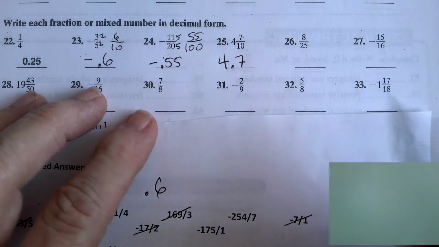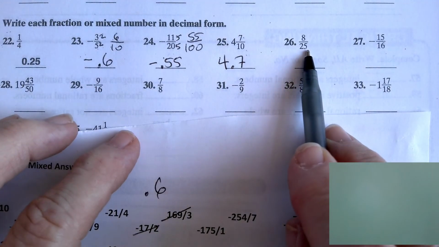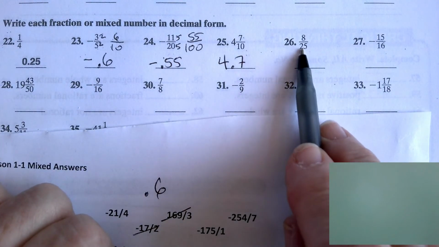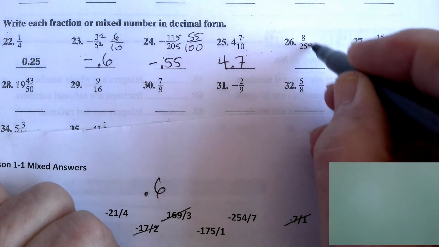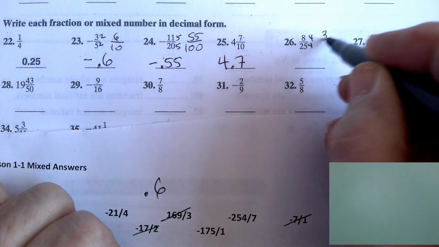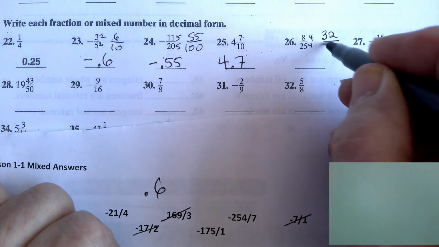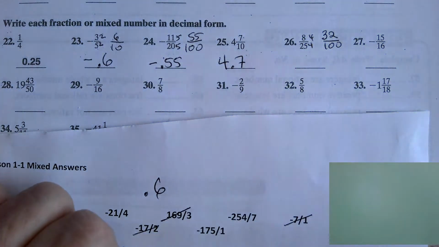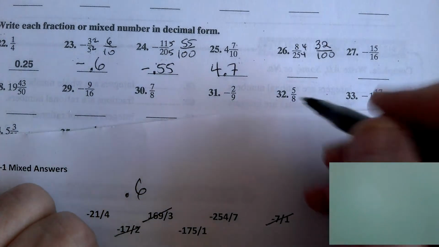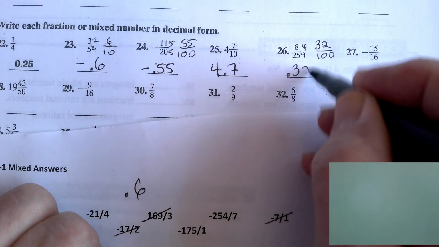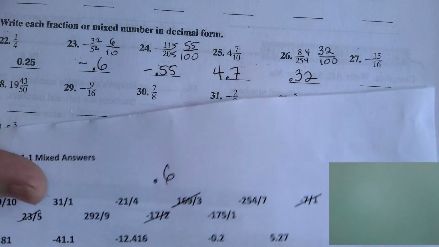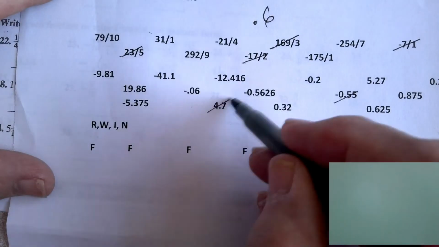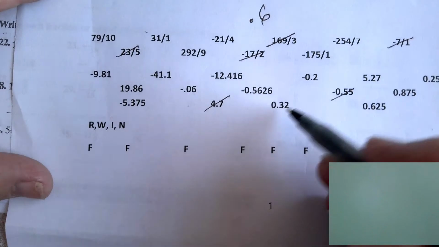Can I change that 25 into 100? What would I have to multiply 25 times to get it to be 100? By 4. So this is 32 over 100. So what's the decimal form? 32 hundredths. You say it the same way. So let's see if that's on there. I hope my typing was okay. 4.7 and 0.32.